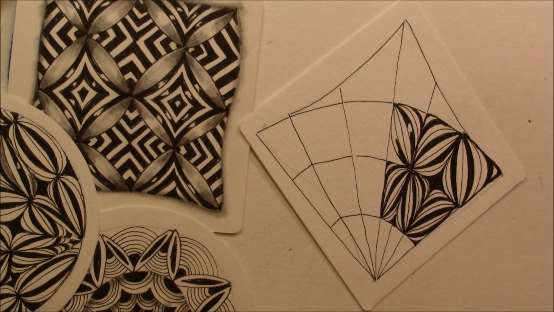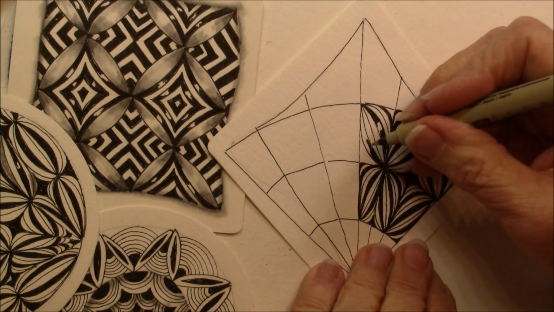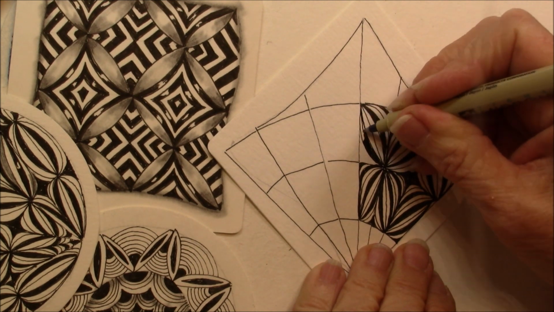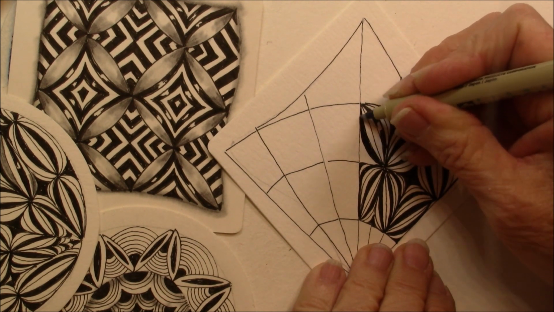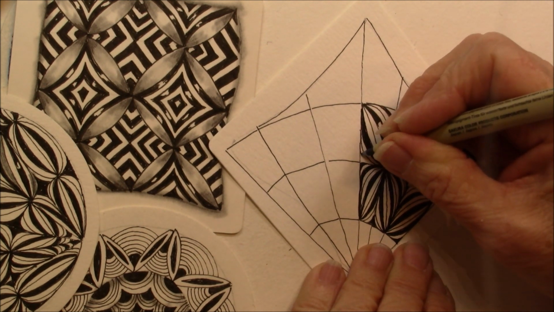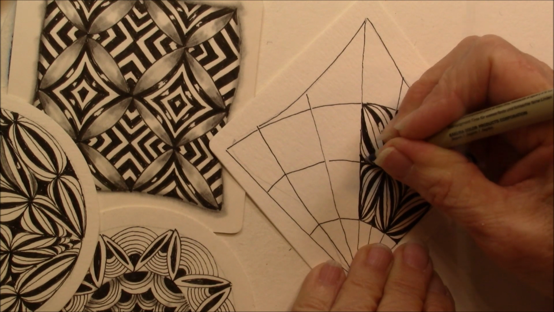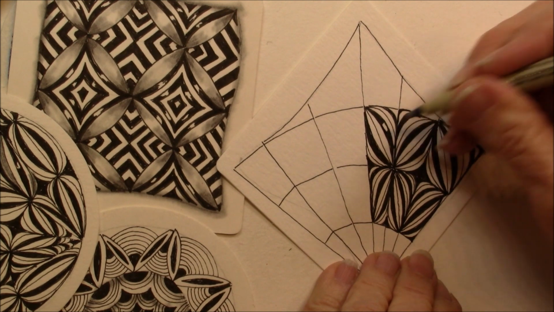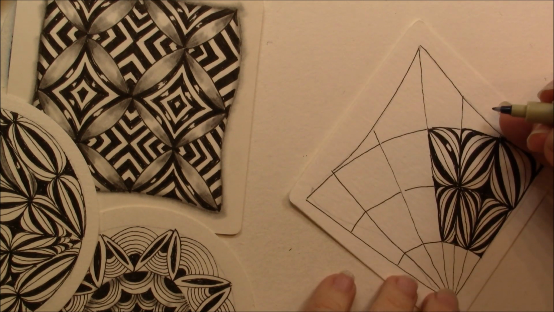I'm going to change pens to my PN, because lately I have had kind of a heavy hand, and this PN pen, that plastic nib, just allows me to fill in a little bit easier without having too heavy of a hand. And I left a little sparkle in that one. So again, we're going to do this one.